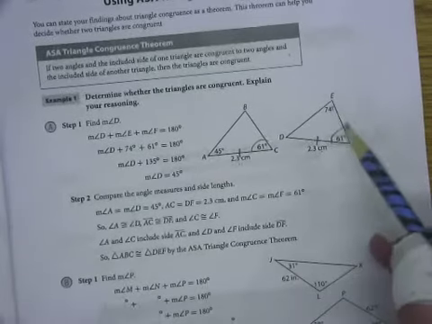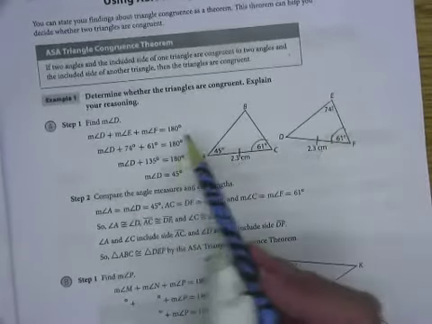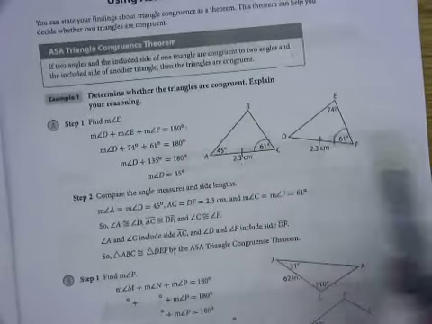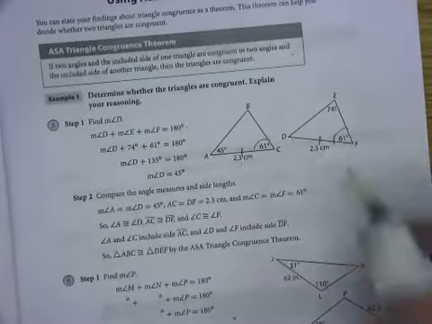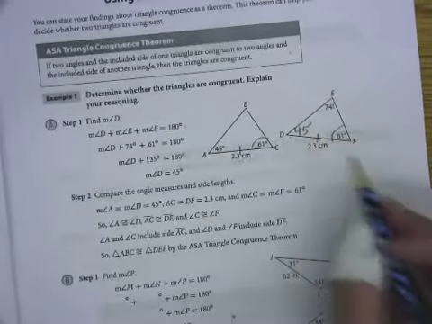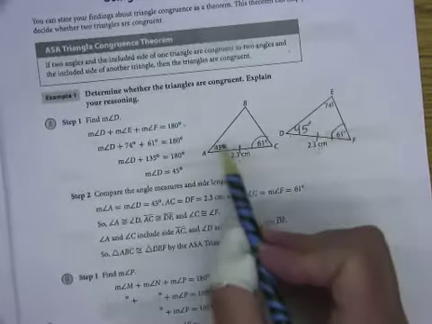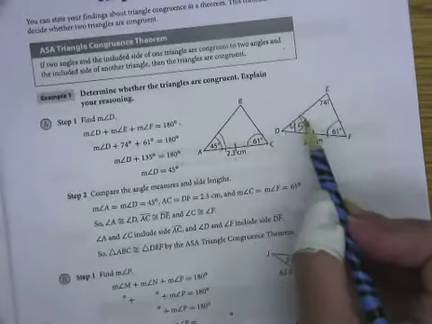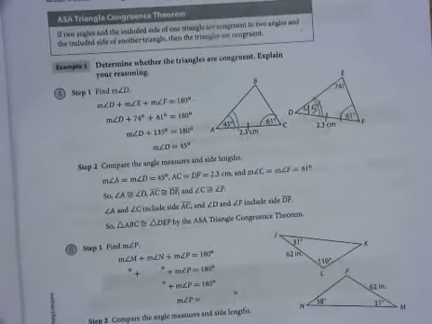But that's okay because this 45 doesn't equal this 74. So we're going to use the triangle angle sum theorem, as you see them doing here, in order to find angle D, which is 45, so now this 2.3 is the included side between two pairs of congruent angles. And so, yes, these triangles are congruent by angle, side, angle.